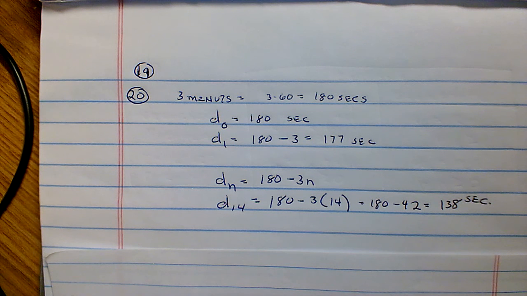Now, of course, this is a word problem in a textbook. There's no way she could continue this. I mean, after a few weeks, she'd be running it in a negative amount of time. So I think we need to get a little better model for this one. But this is a good example of another arithmetic problem, but it's one in which a value is going down.